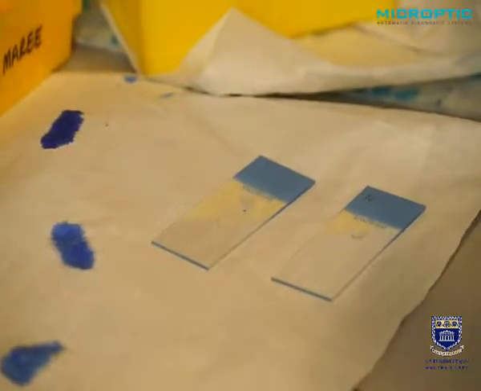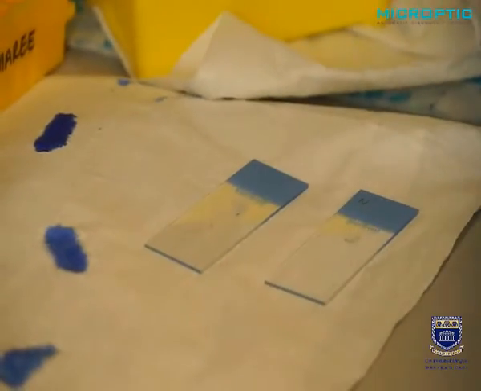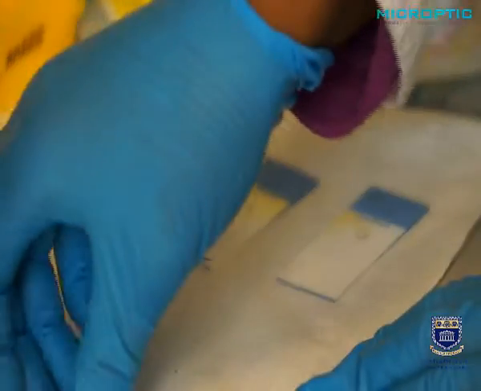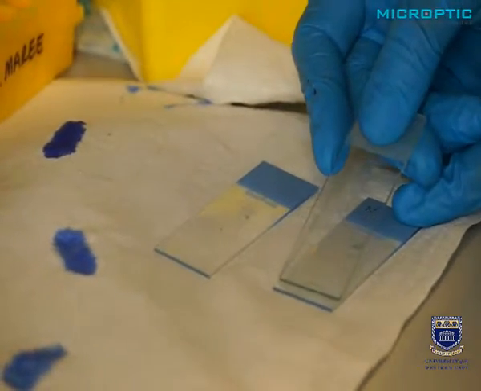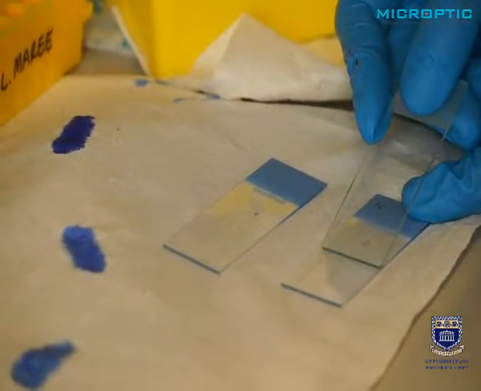And now you can see how she's going to actually make the smear. And this is very crucial, how you make it. She moves the slide in towards the drop. The slide doesn't touch the drop yet.